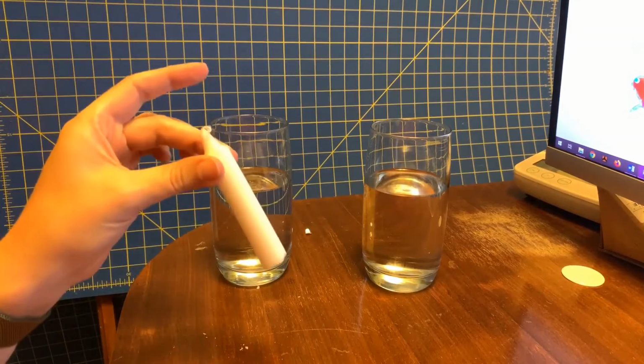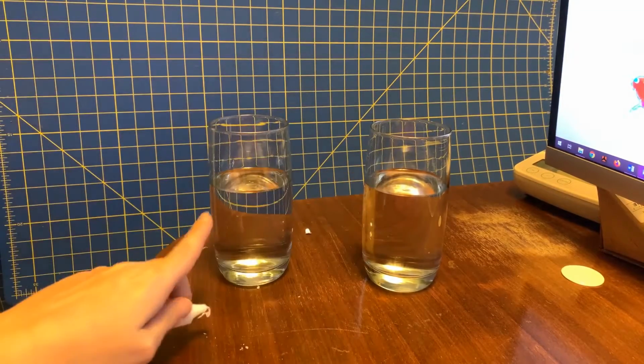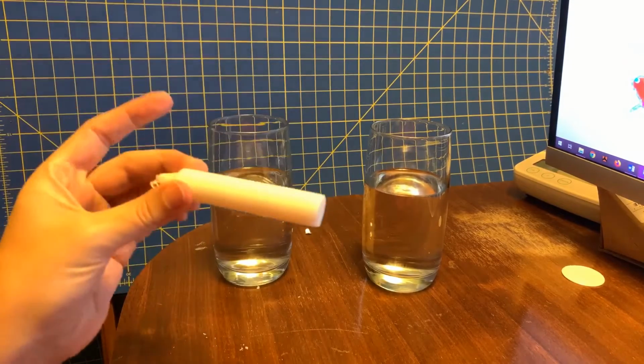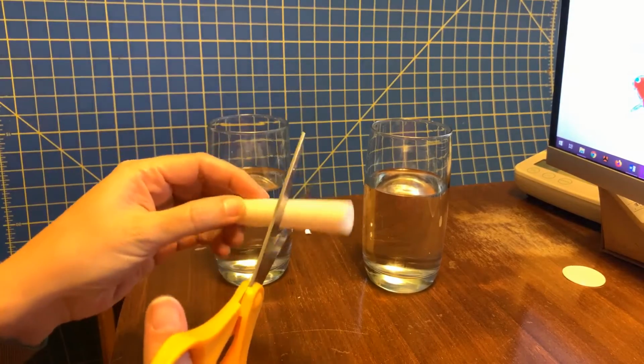All right, so here we have a candle and we have two clear liquids. Number 1 on the left and number 2 on the right. So what I'm going to do is I'm going to cut this candle in half.